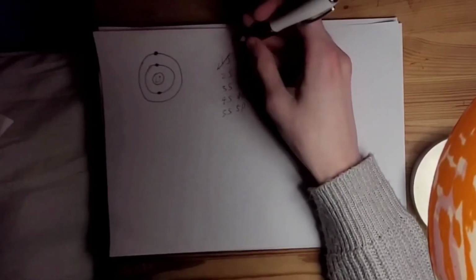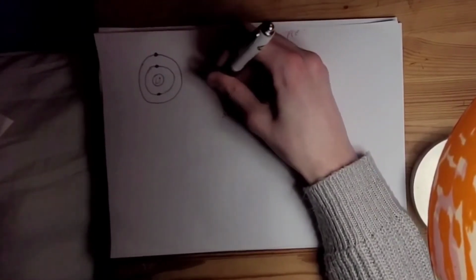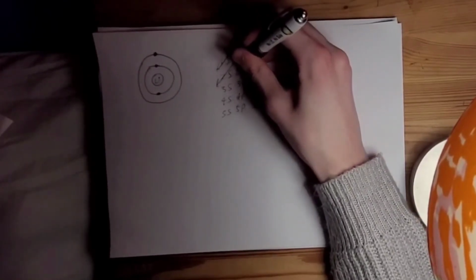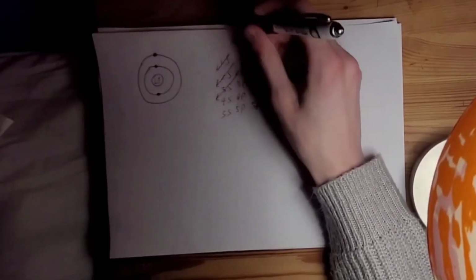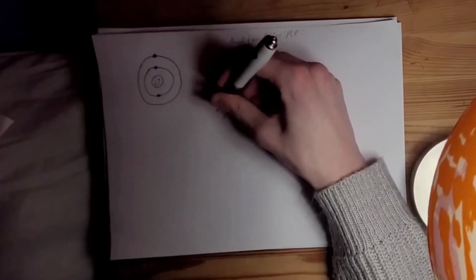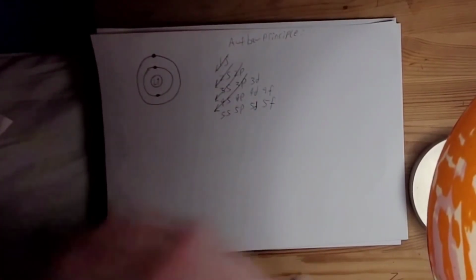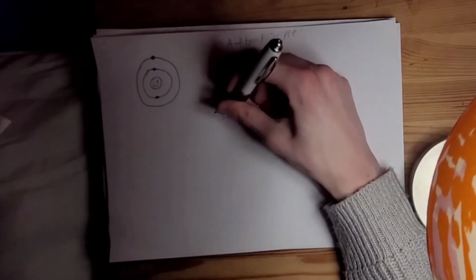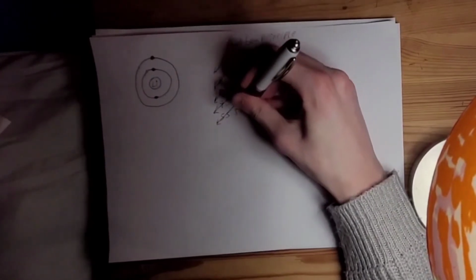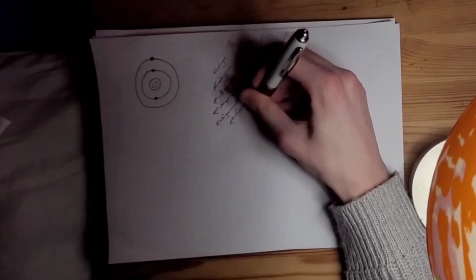Once the 1s is full, you then go to the 2s, you then go to the 2p, then the 3s, and then you go to the 3d, 4p, 5s, and you just keep on doing this.